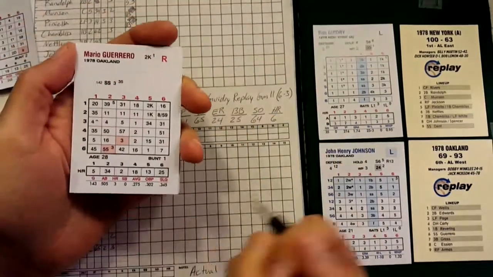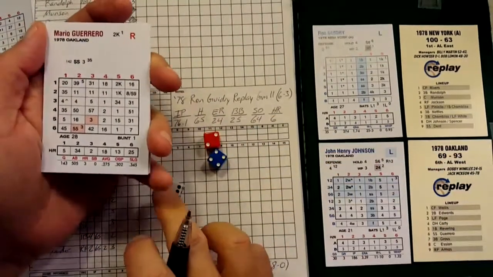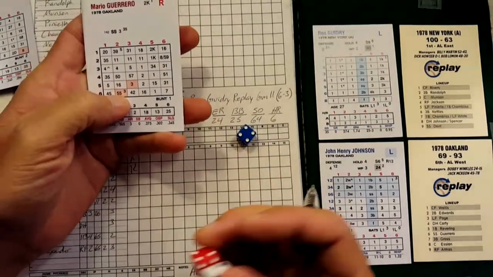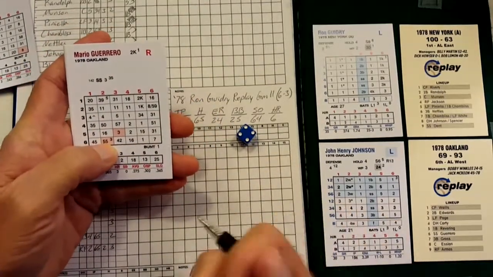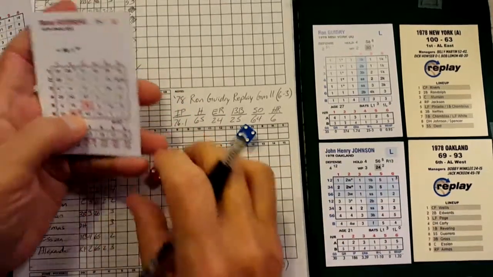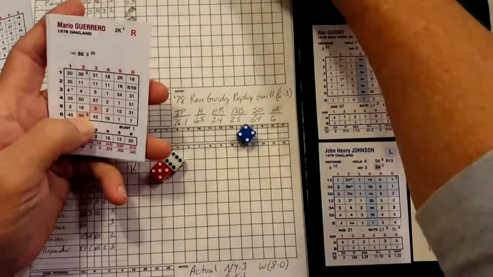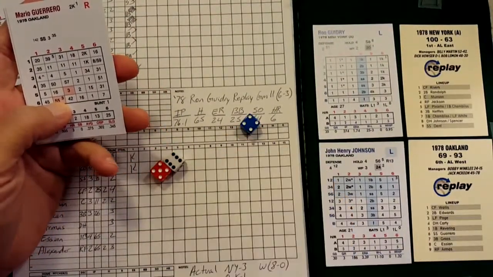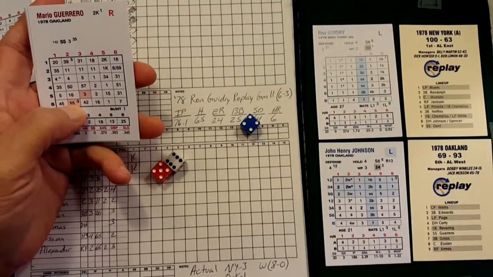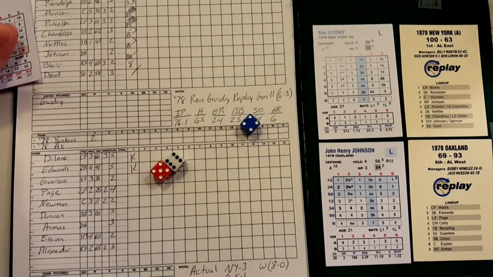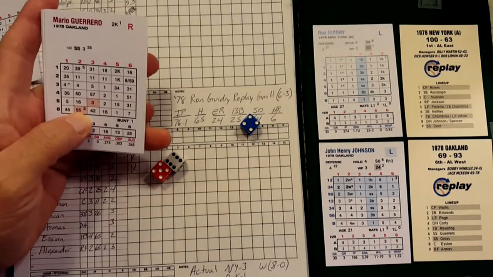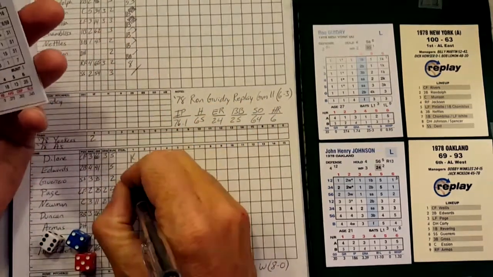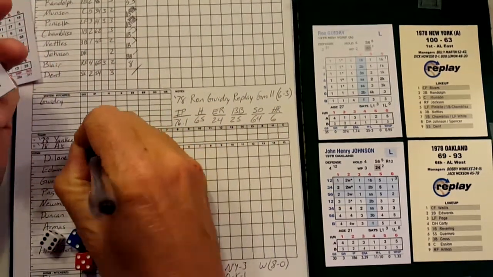Here's Mario Guerrero. 2-6 is a 3. Column 2, 3. Does it change? A 56. It stays a 3. And the fielder is a center fielder, which is Rivers is a 4. It is higher, so he'll make the catch. Fly out to Mickey Rivers in center.